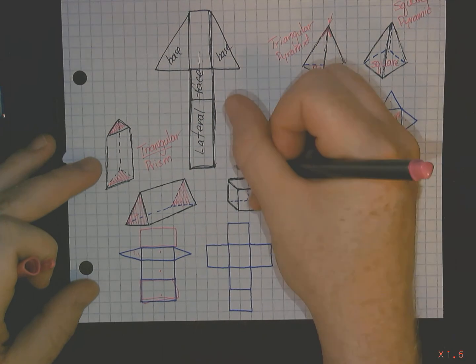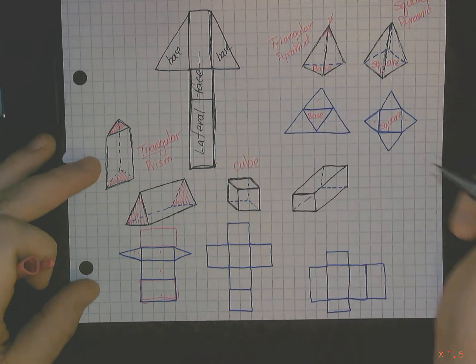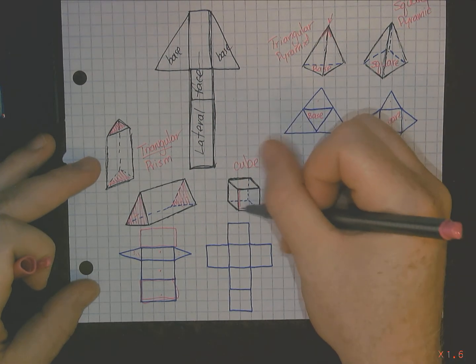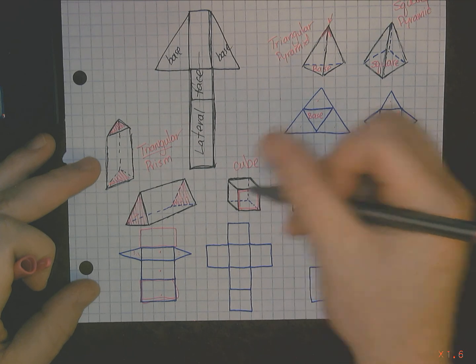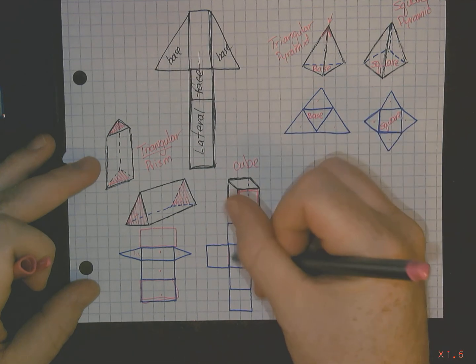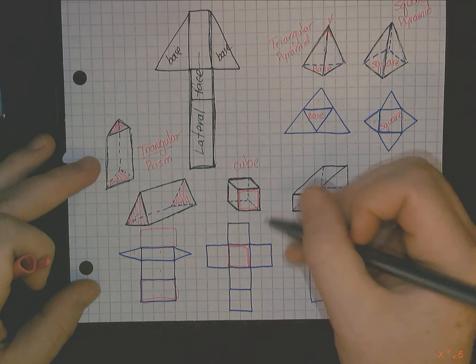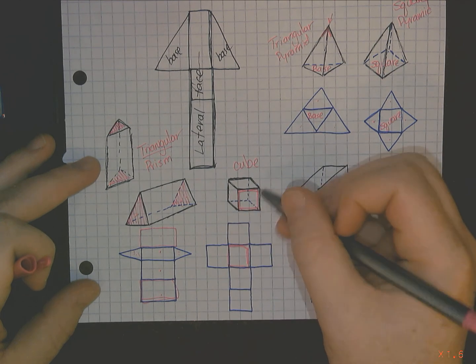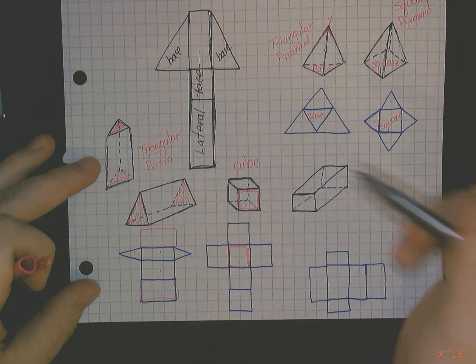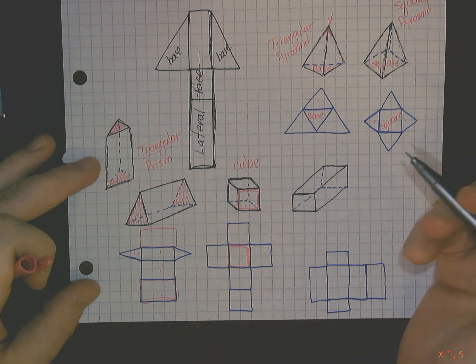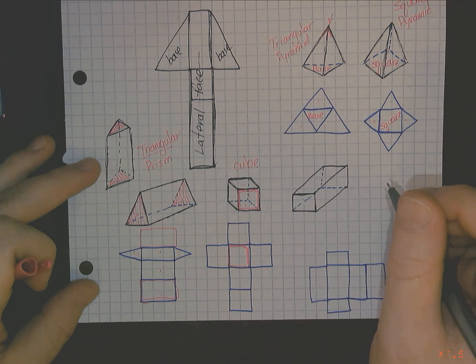Here, this is a cube. A cube is basically just a square, and everything's based off of that square. Now, you've got two bases. You've got the base on the bottom, the base on top. That's why it's considered a prism. This is actually a prism, but we just call it a cube because all the sides are the same.